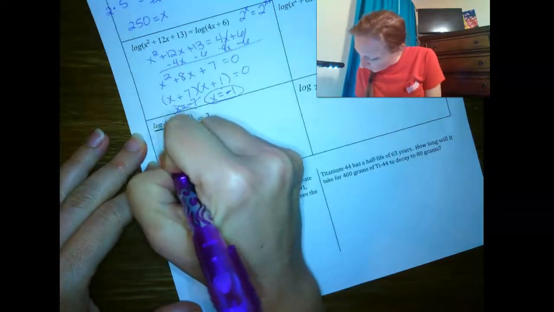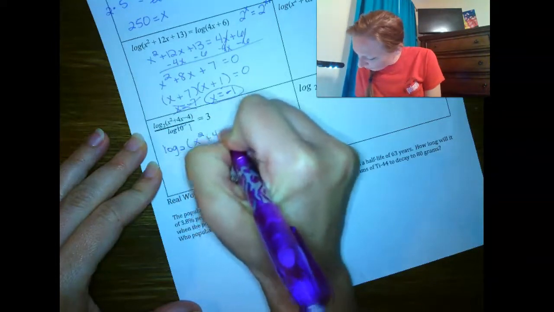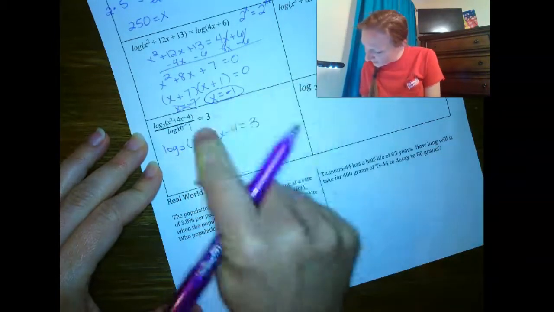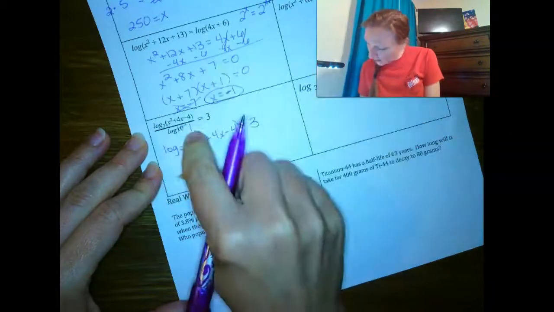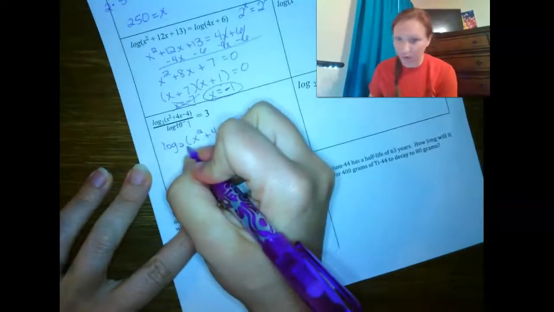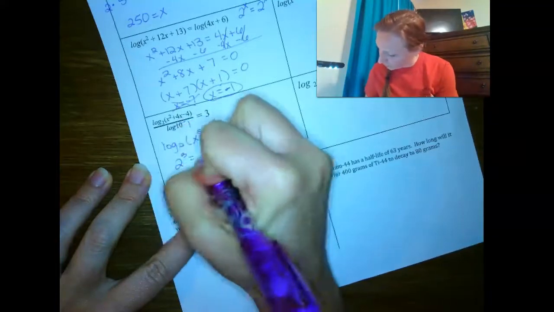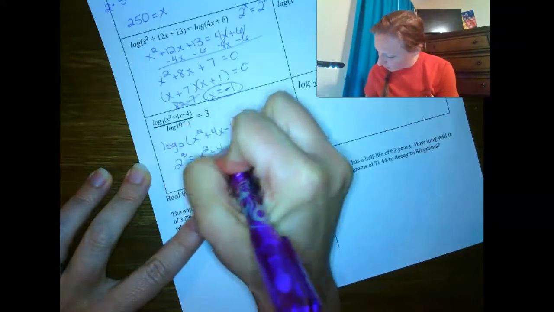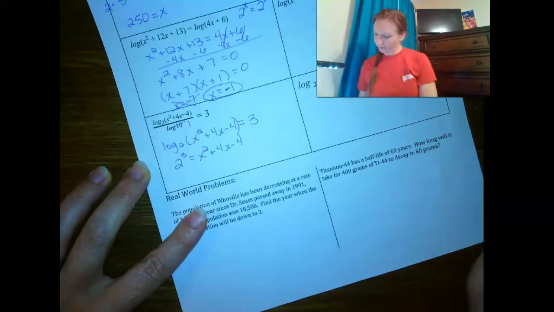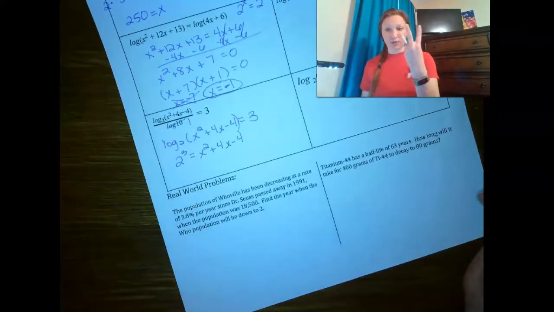Really what we're left with is log base 2. Because this equals 1, really it doesn't mean anything in our problem. Okay, now I'm going to convert it into exponential form. So I have a base of 2, exponent of 3, and I'm going to put the rest there. Okay, 2 to the third is 8. 2 times 2 times 2 is 8.